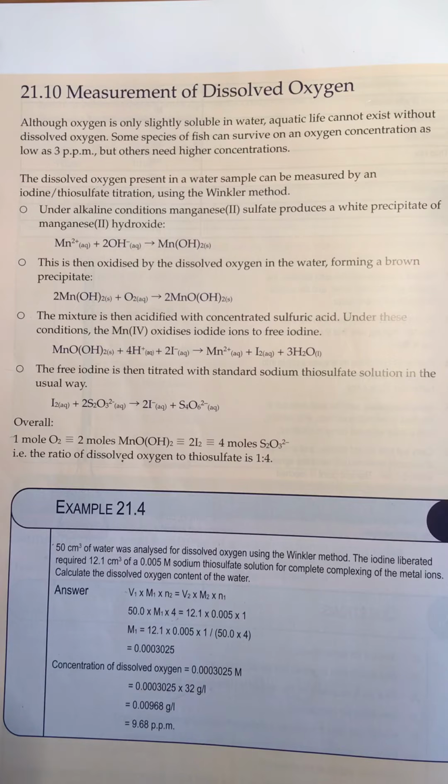Hi everyone. Today I'd like to talk about the measurement of dissolved oxygen. So in your book on page 464, I'll take you through the theory about measurement of dissolved oxygen.